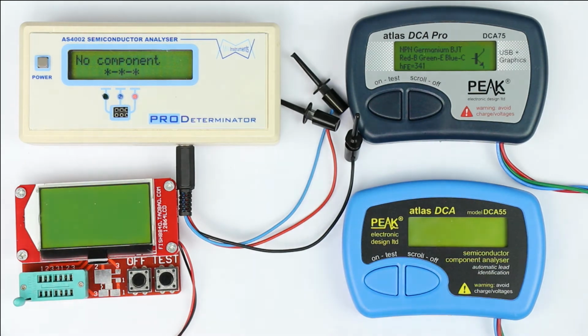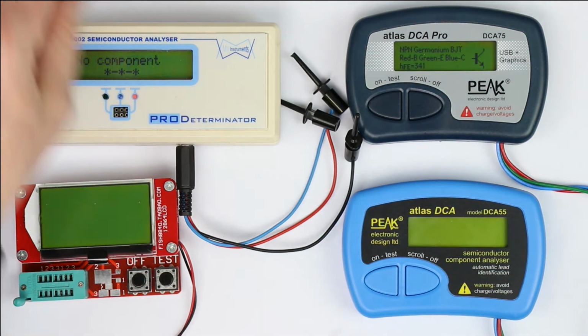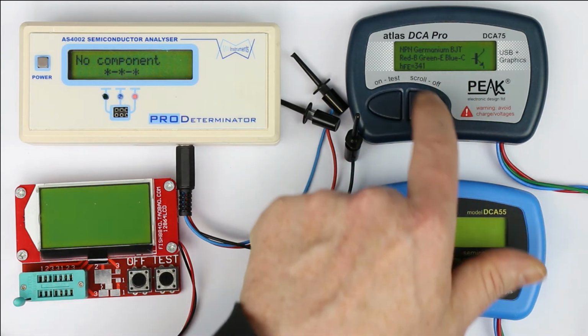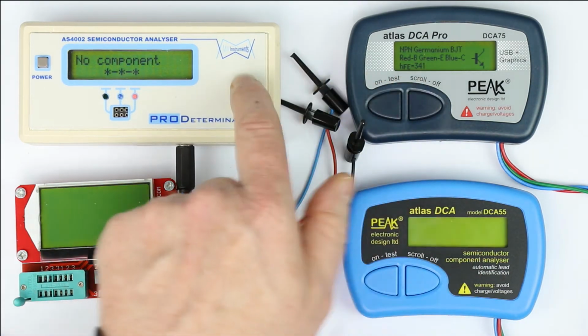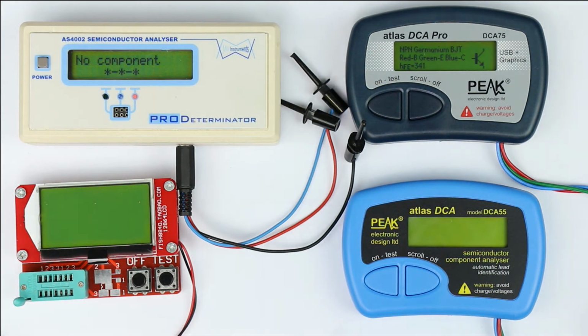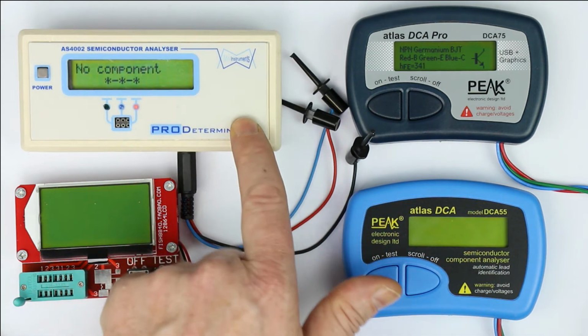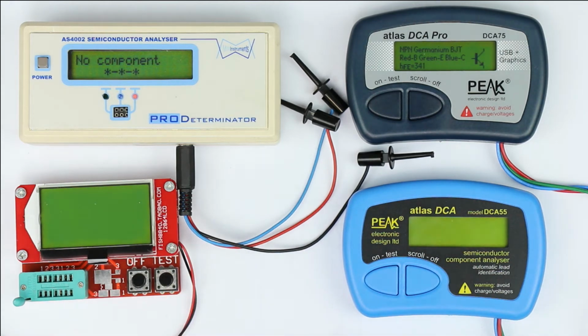Now the cyclic, oh man, the scrolling has turned back to the start, and I would say the three here give the best results: correct identification of a germanium transistor, and the Peak Atlas gave us the most data. Second place would be these two on par, and this time the Fish, I'm not very content with the result. So now let's go over to classical silicon bipolar junction transistors.